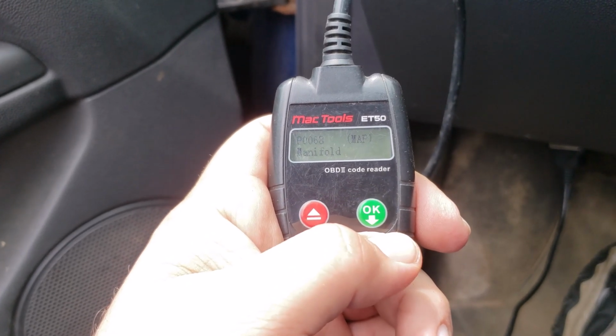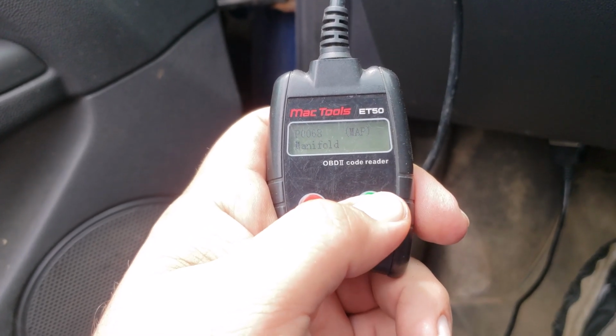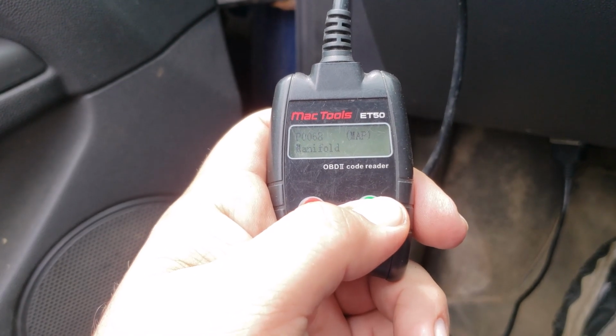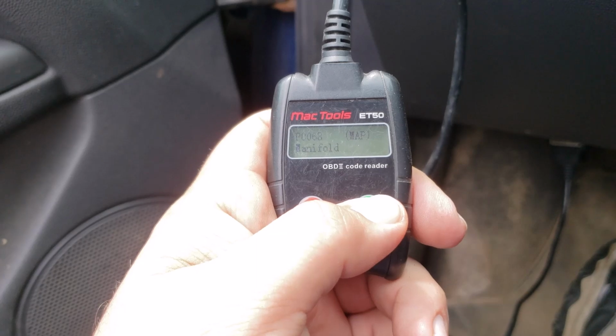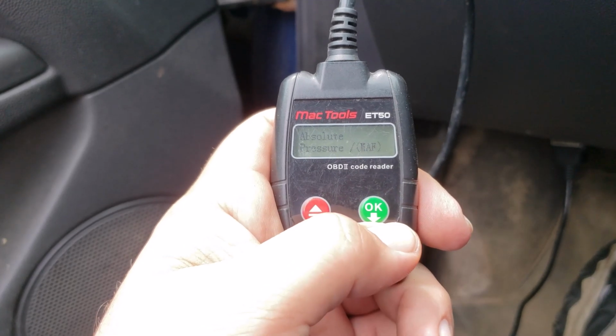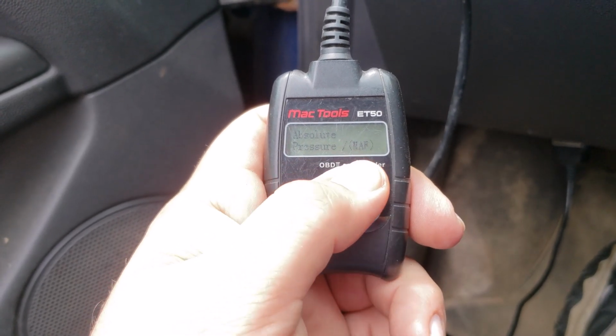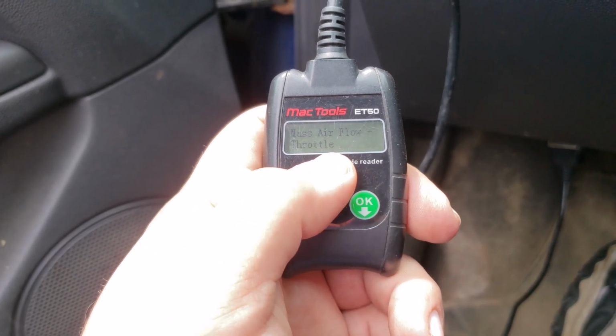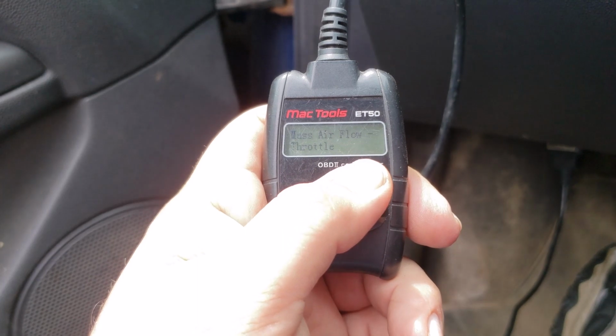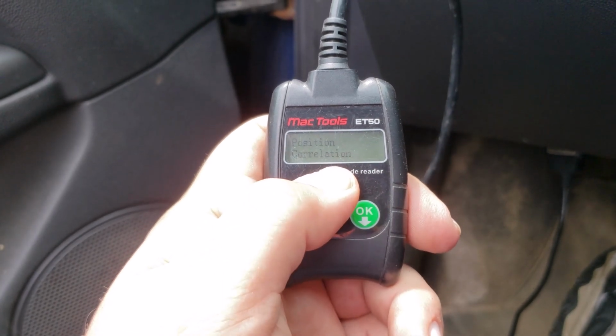Then you've got a P0068, so it's got MAP. So your MAP is your manifold absolute pressure sensor, and then when I hit the button it'll probably give me the rest of it. Yep, absolute pressure. And it's got /MAF, so that's your mass airflow sensor. So mass airflow dash throttle position correlation.